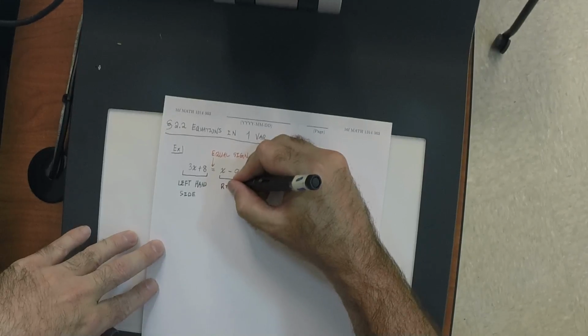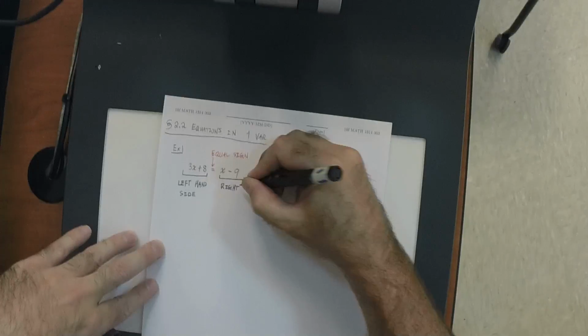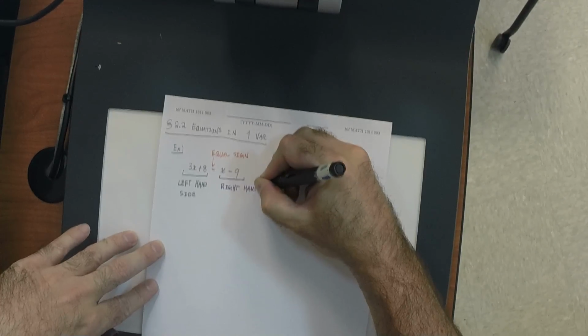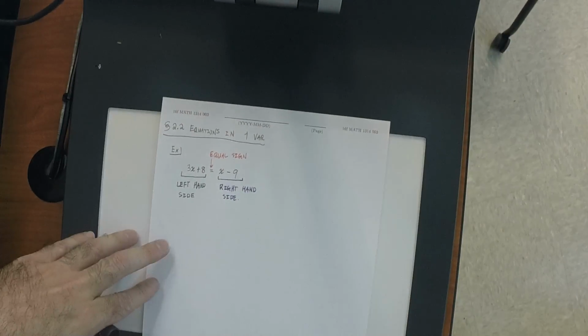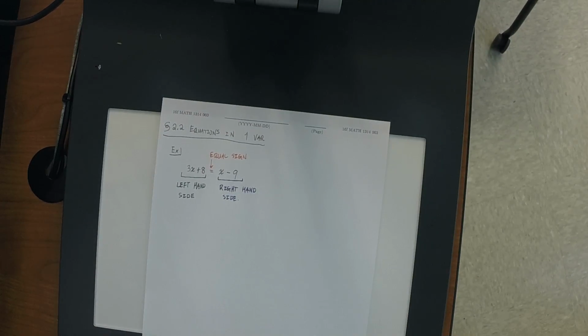Oh, yeah. So probably no surprises here. So this is said to be an equation in one variable. Why? Because it only has one variable. Okay. So mathematicians are a notorious group of people who name things like this.